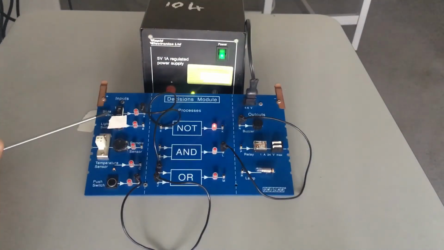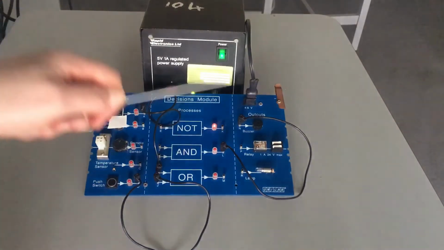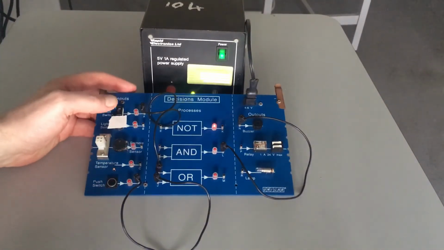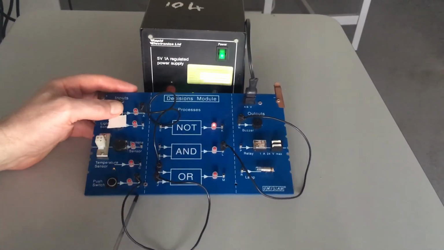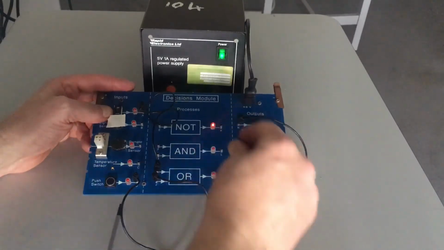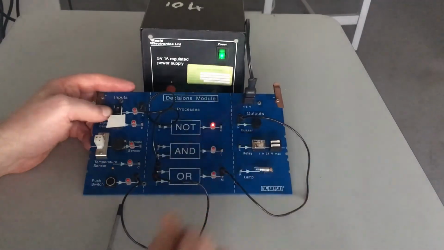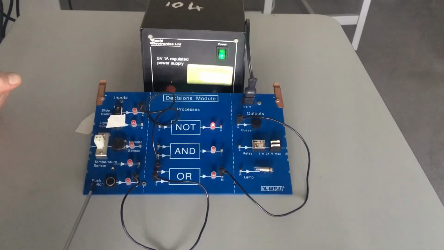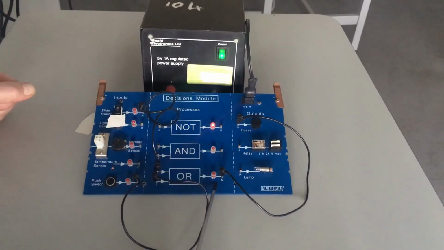So switch A is 0 and switch B is 0. We have no output. If I make just slide switch A a 1, you will have noticed I didn't move the output. Right, so start again. Slide switch A, 0, slide switch B, 0, 0 output.